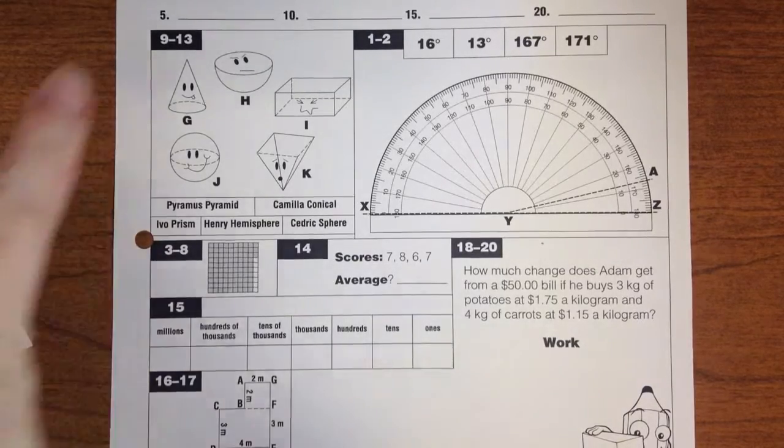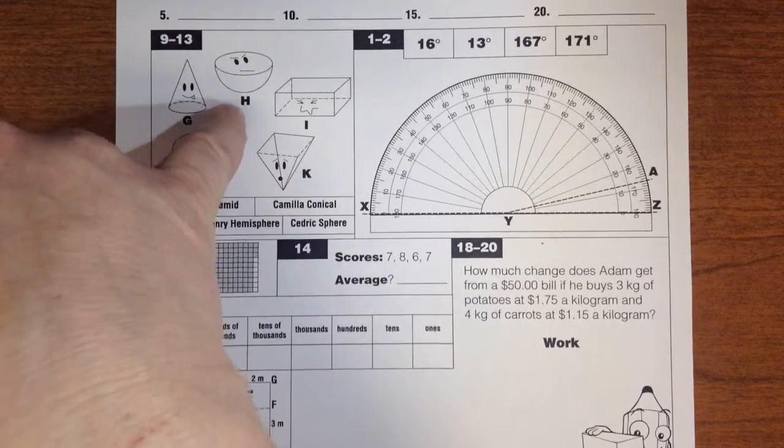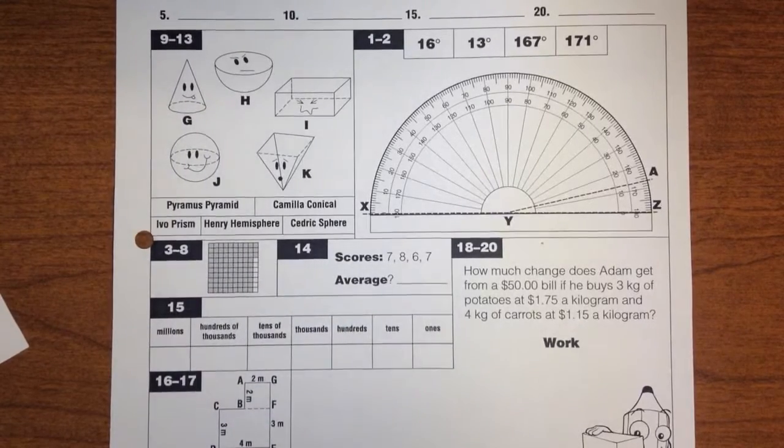The next 5 questions relate to the head shapes on your sheet. These people are also from Shapetown, and they take their names from the shape of their heads. Use letters to identify them. Number 9, who is Cedric Sphere?